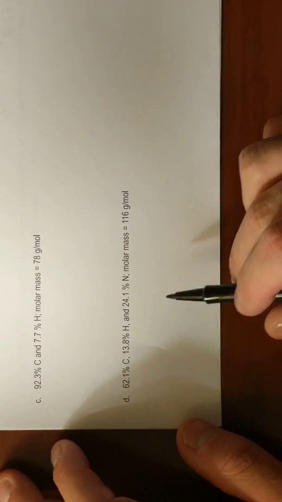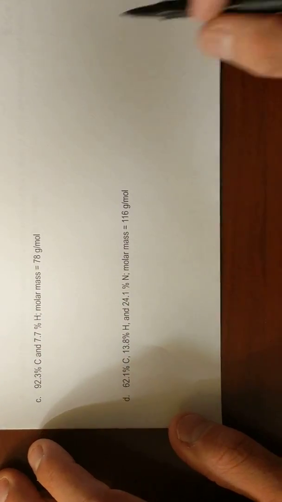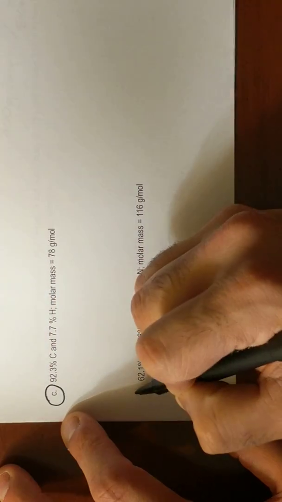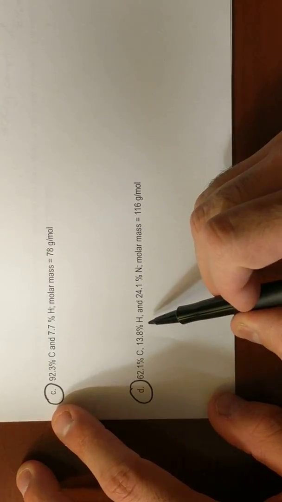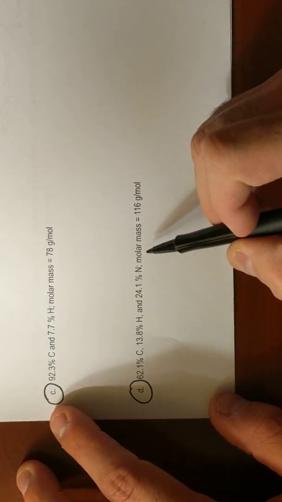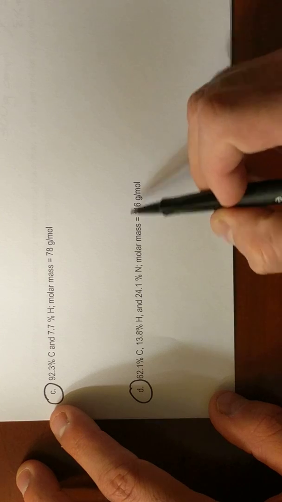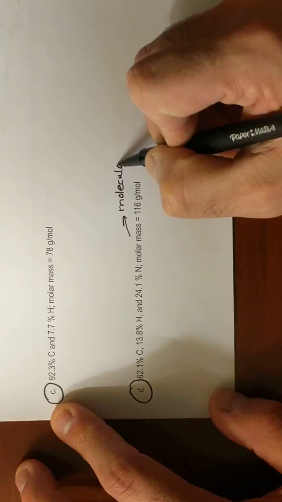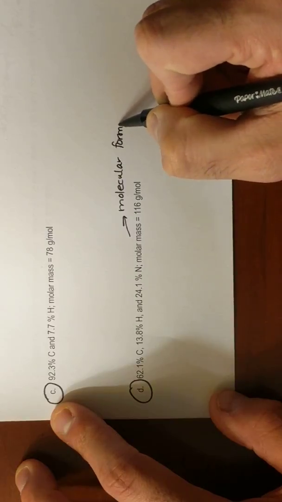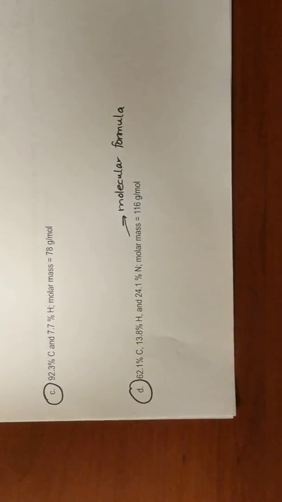So let's do this for the last one on this worksheet. You only need to do C and D. We did C in class. You're going to do D. So 62.1% C, 13.8% H, and 24.1% nitrogen. And the molar mass of the molecular compound, or the molecular formula, is 116 grams per mole.